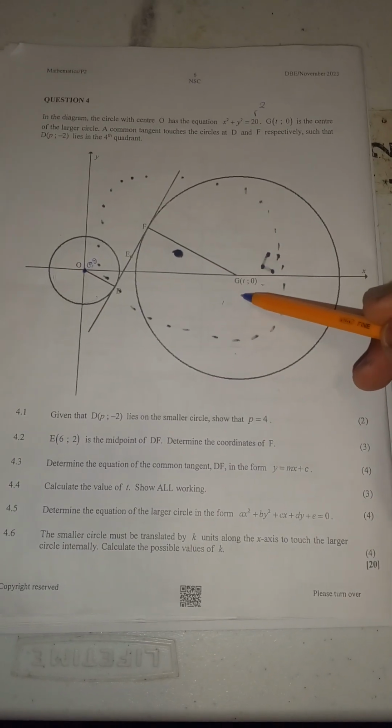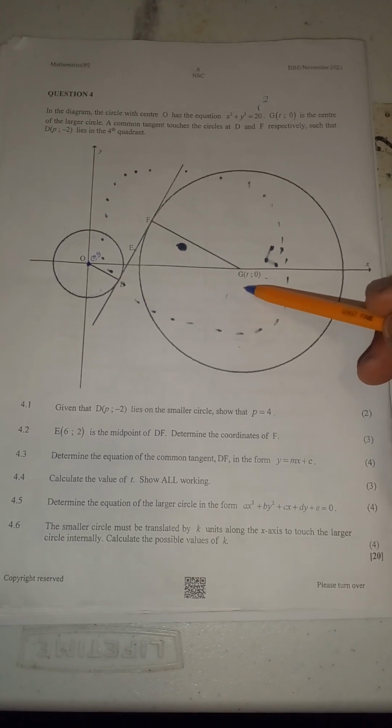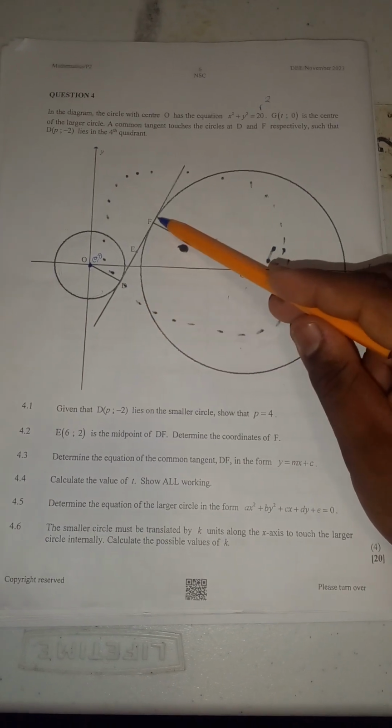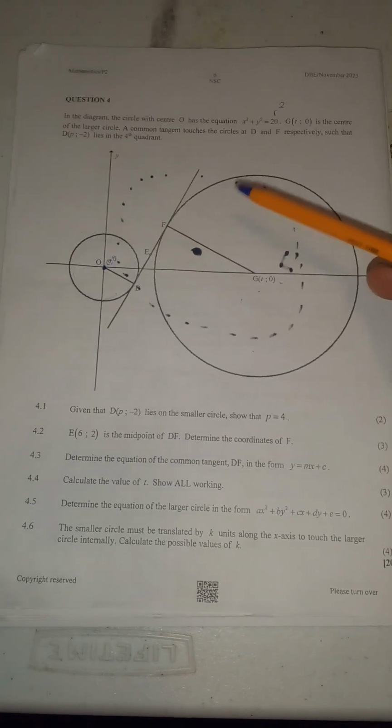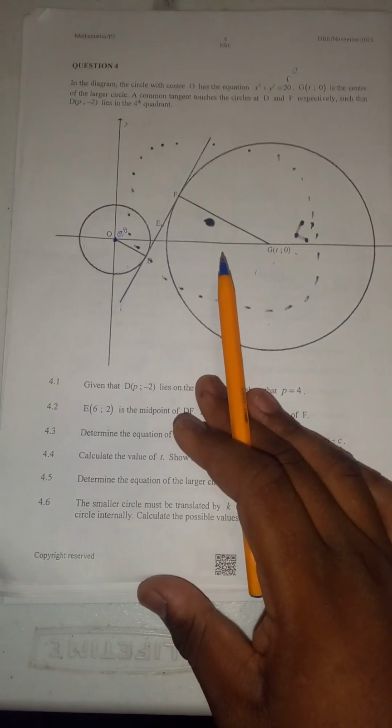Let's go. And then G, which is this one, is the center of the larger circle. Then a common tangent touches the circles at D and F. Here it is D, and F. This is a common tangent. Before we start, I can already see that this tangent has a positive gradient, because it is increasing. And D, which is (p, -2), lies in the fourth quadrant. So now let's go.